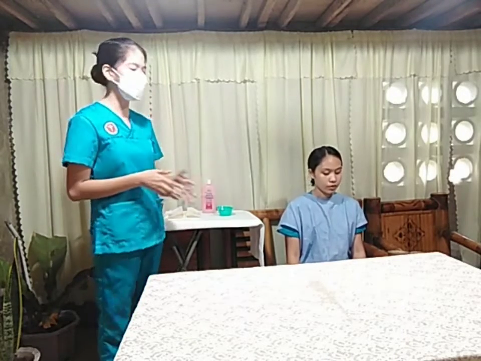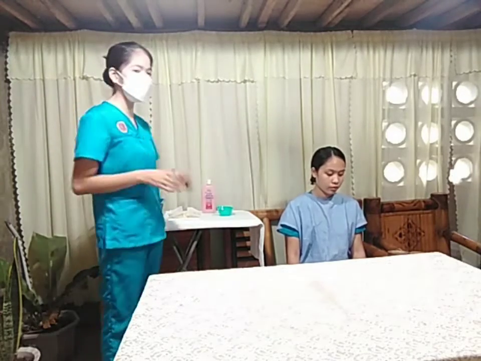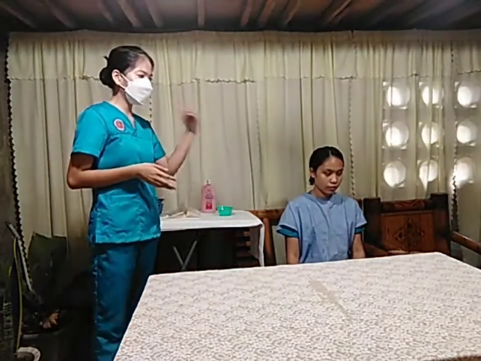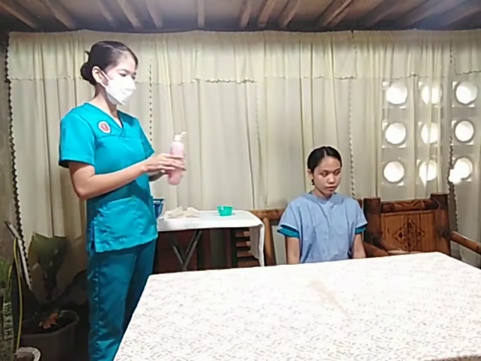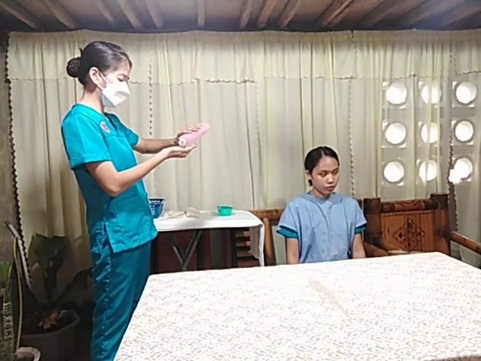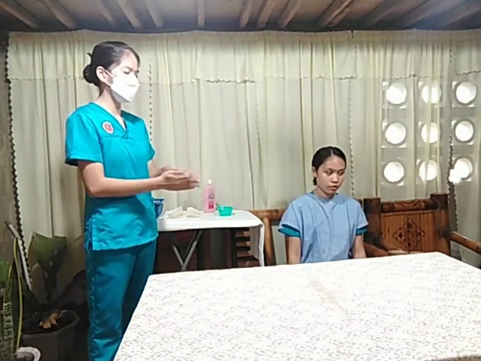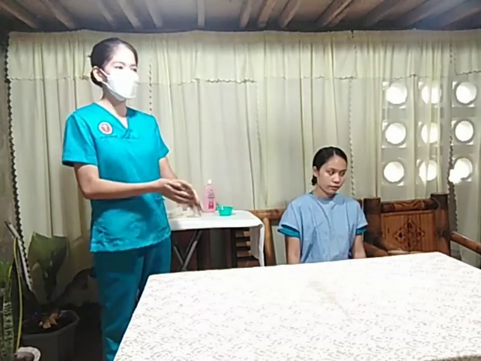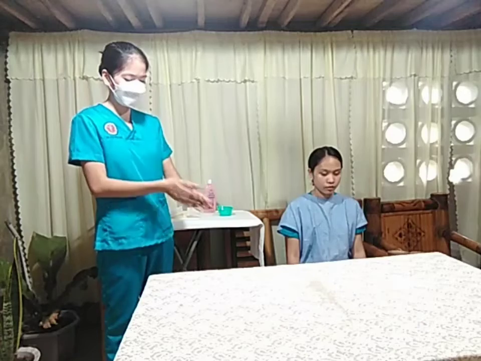After inspecting, I will palpate the sinus of our patient for tenderness. First, before touching the patient, I'm going to sanitize my hands, to reduce the transfer of microorganisms.